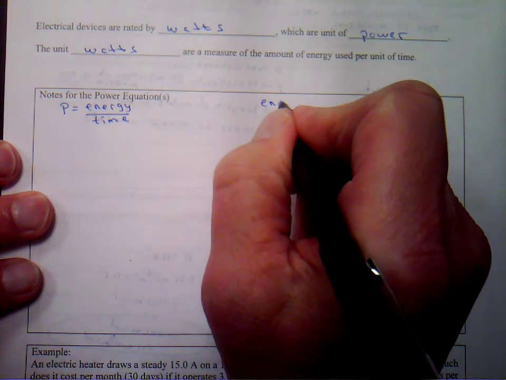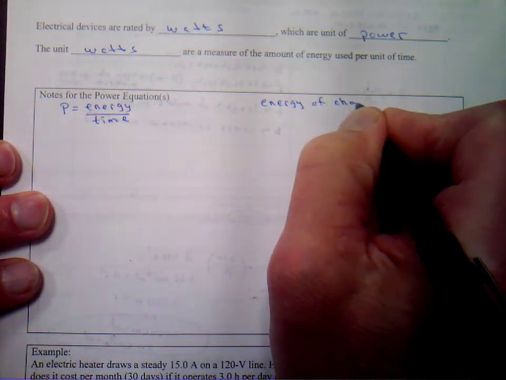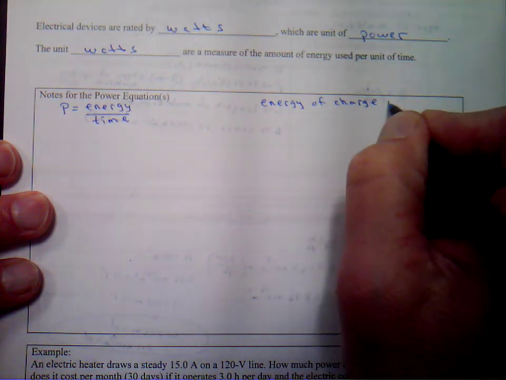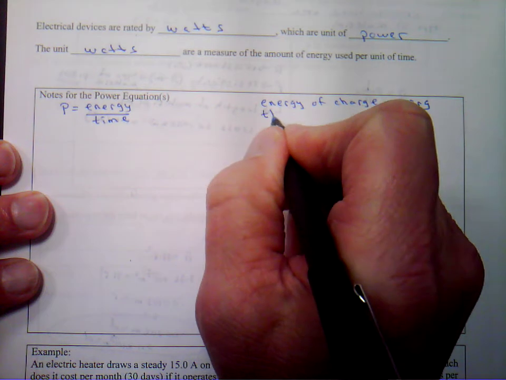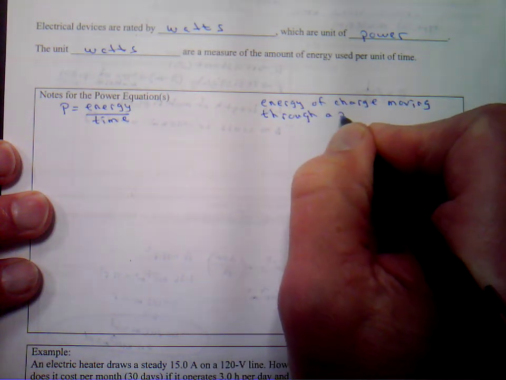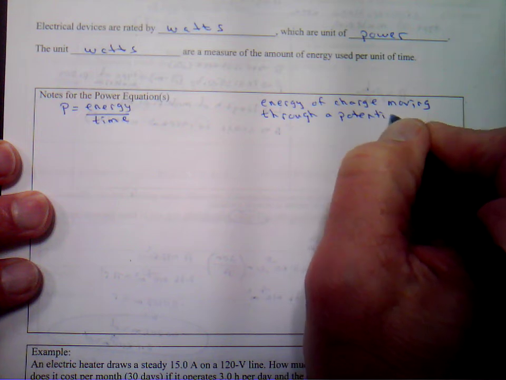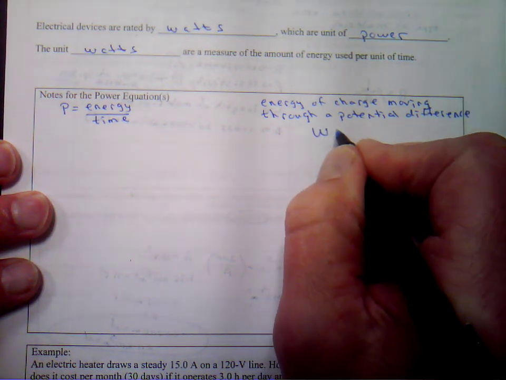Now, the energy in an electric circuit, the energy of charge moving through a potential difference, remember, potential difference is the same thing as voltage, is determined by this equation.